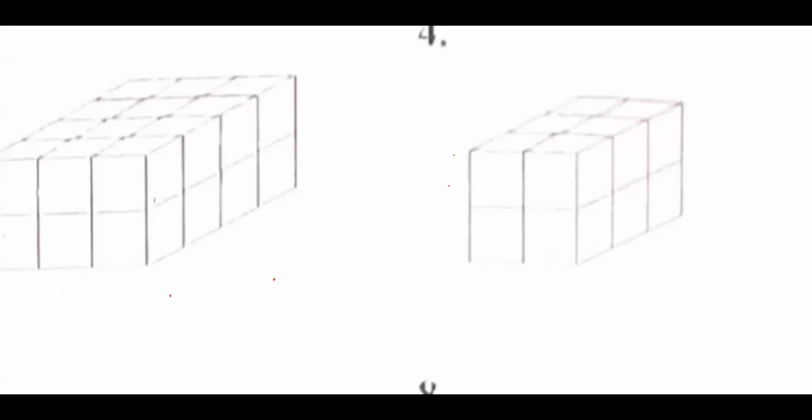And how many layers are there? 2 layers. See, this is one layer and this back is one more layer. So if we count from this layer, 1, 2, 3, 4, 5, 6 and 6 into 2, 12.